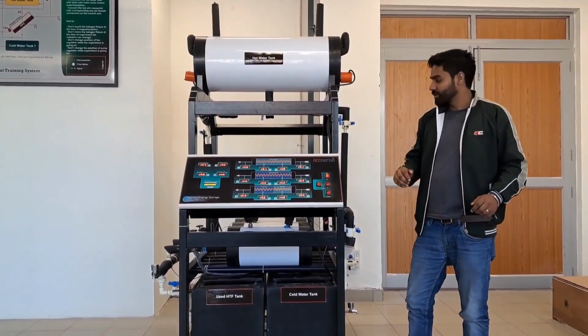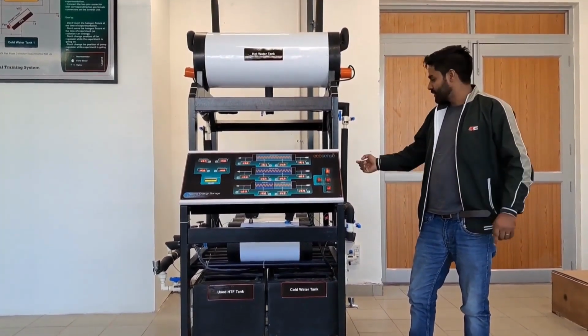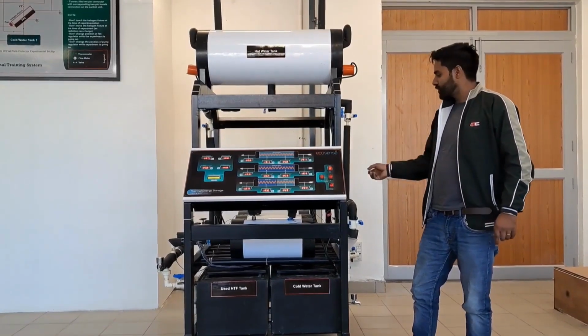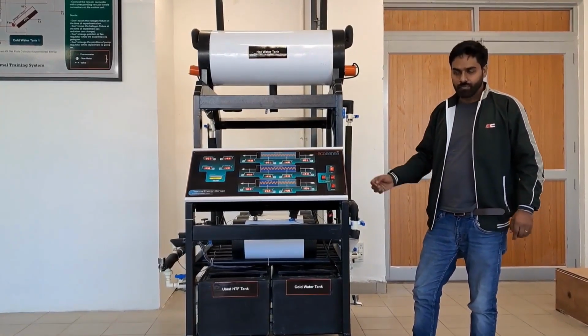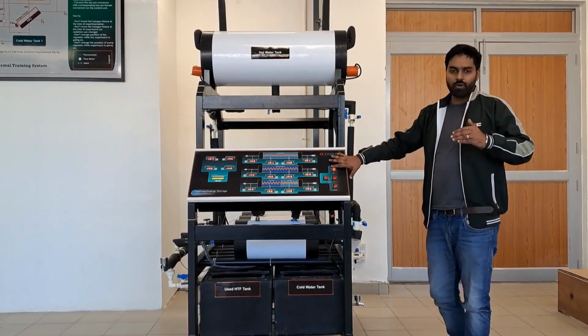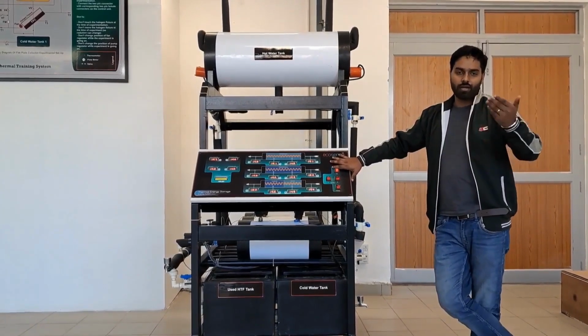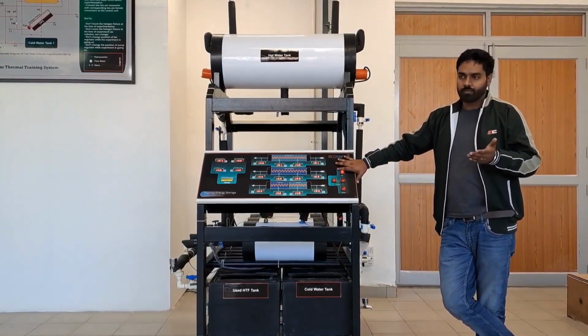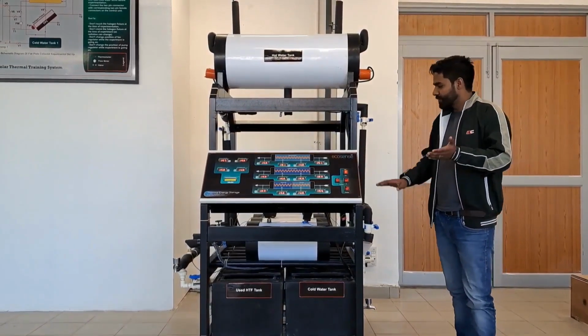So here we are heating the water above the melting point of the phase changing material, and then we pass the water through PCM cylinders. When hot water is passed through a PCM cylinder, the PCM starts melting and stores thermal energy. This process is called charging.